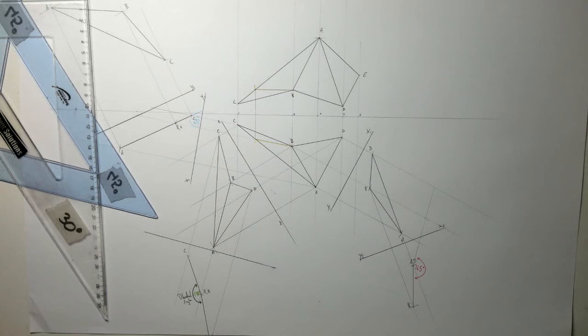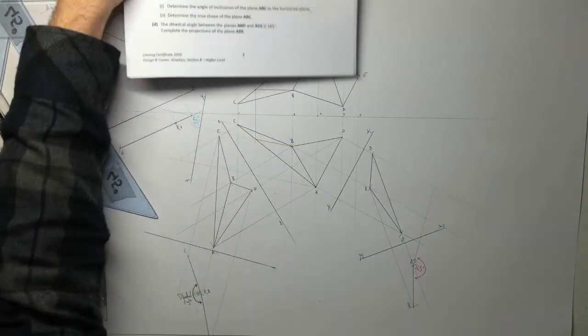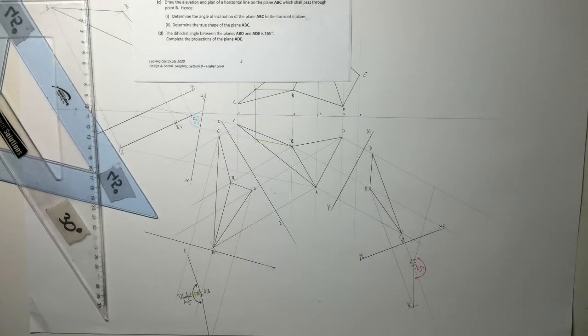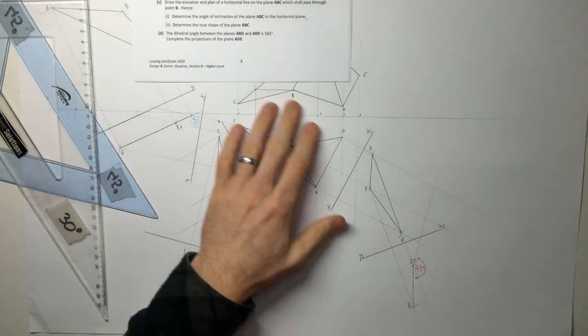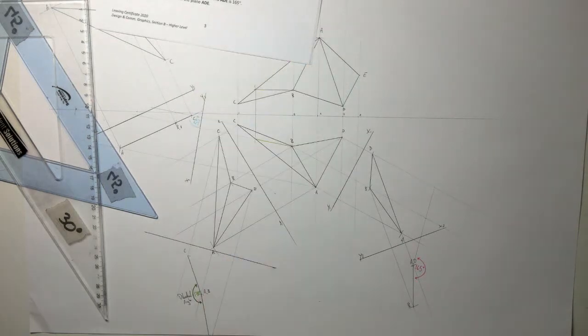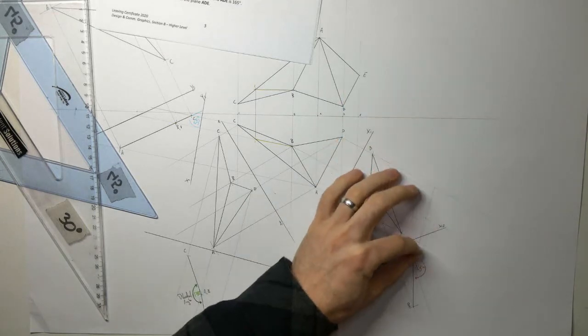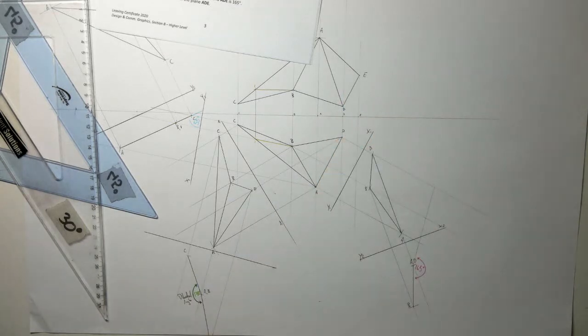So, need to do a bit of thinking here to figure this out. At 165 degrees, we need to locate the position of E on this plane. Right, the plane isn't infinite, so it's going to be somewhere out along here. Our point E is going to be.